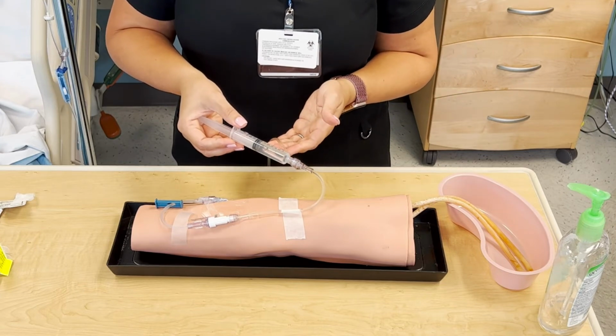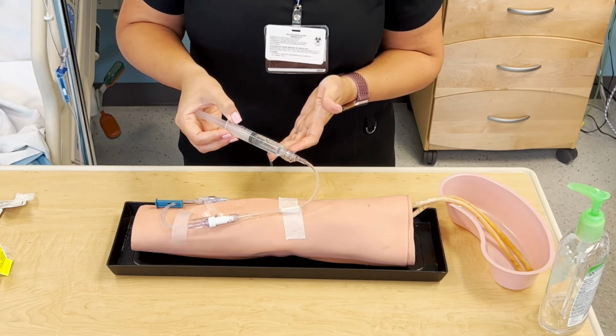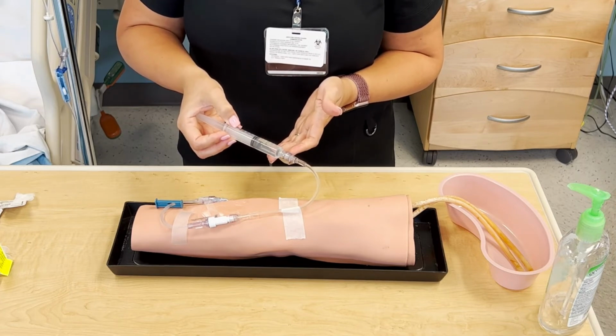Once that first milliliter has been pushed at the same rate, you can slowly push the rest, or at least 3 milliliters.